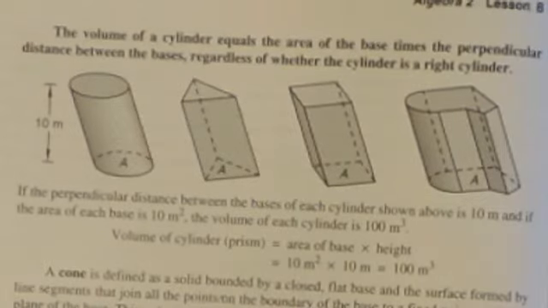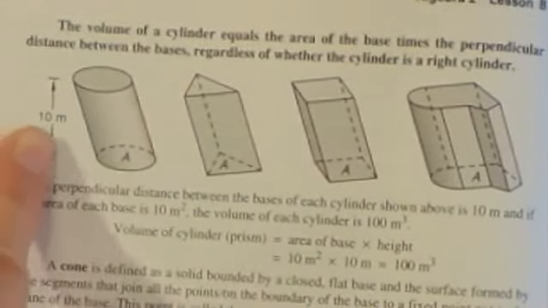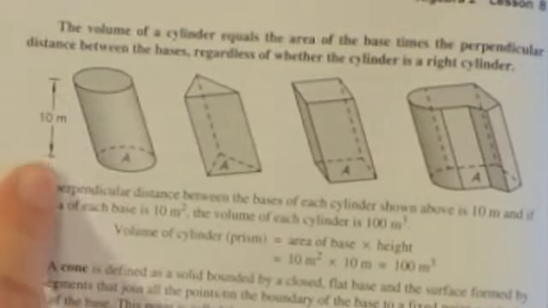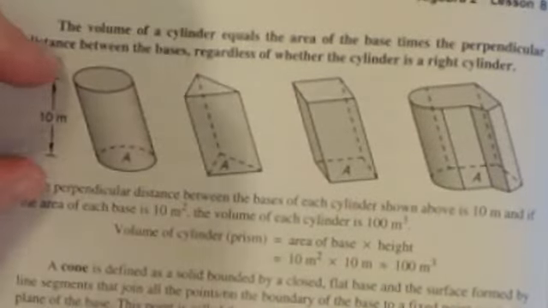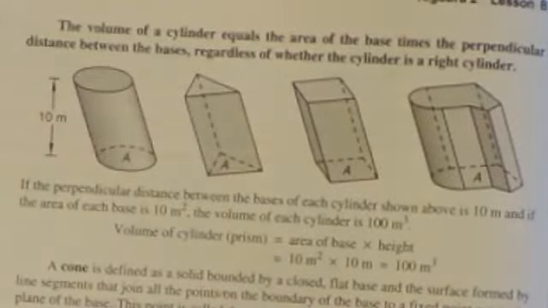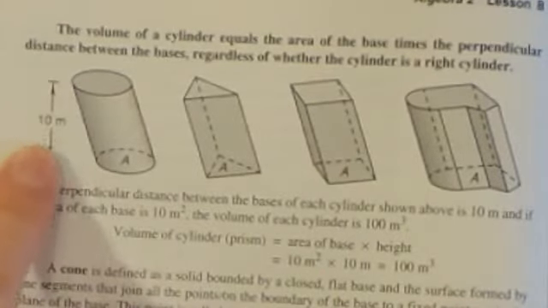The volume of non-right cylinders is going to equal the area of the base times this perpendicular distance, its altitude. Okay, so it's the perpendicular distance between the bases, and it's perpendicular to the bottom base. So we aren't going to take the distance on the side, we're going to take this distance.